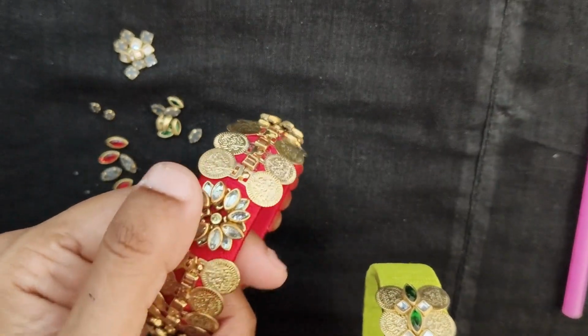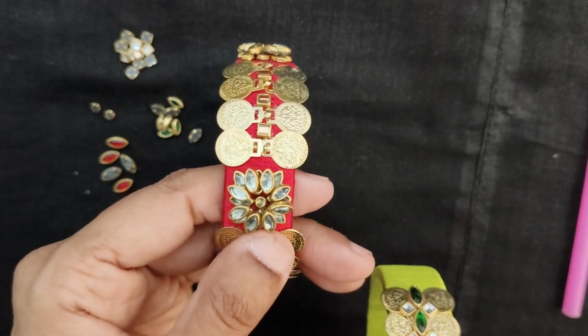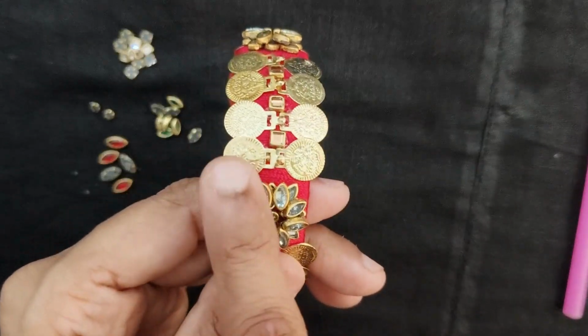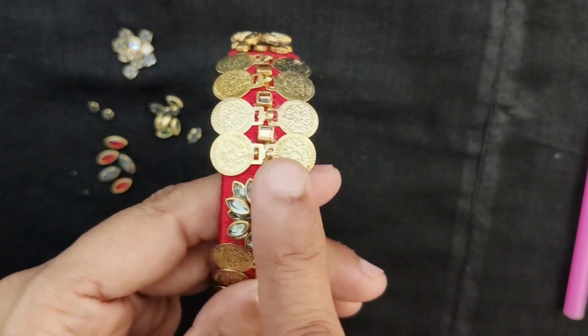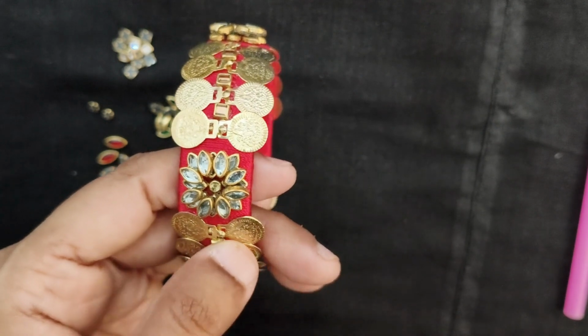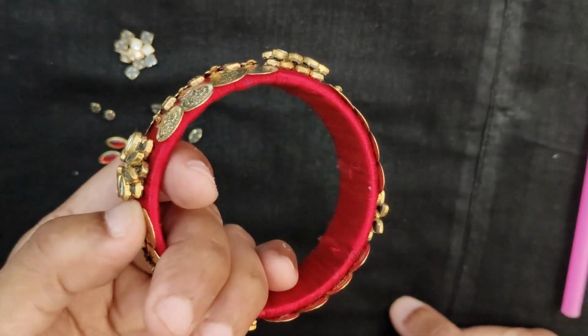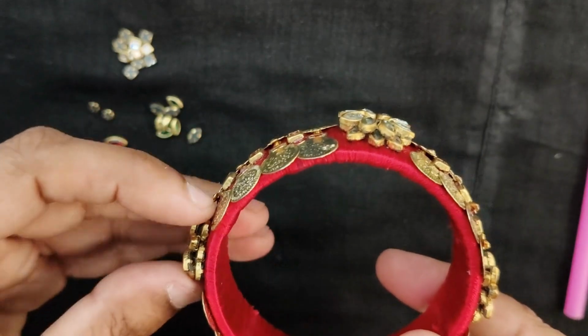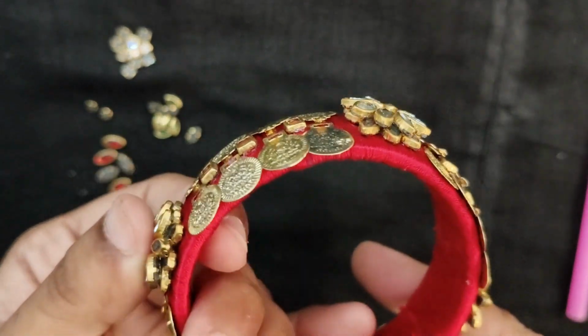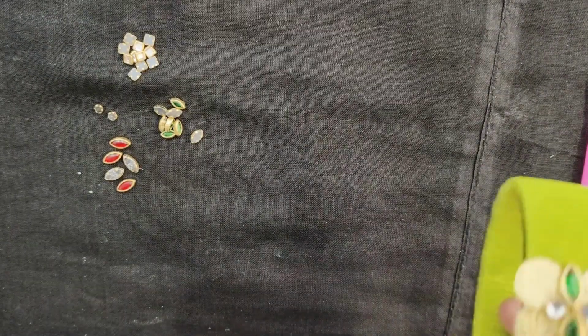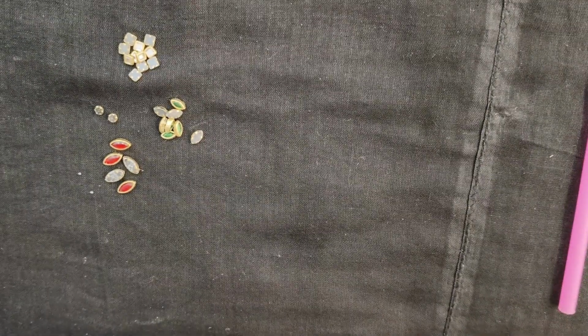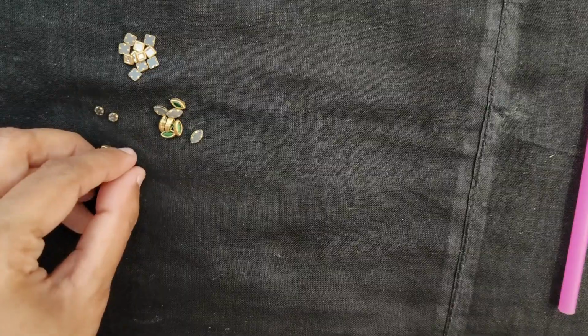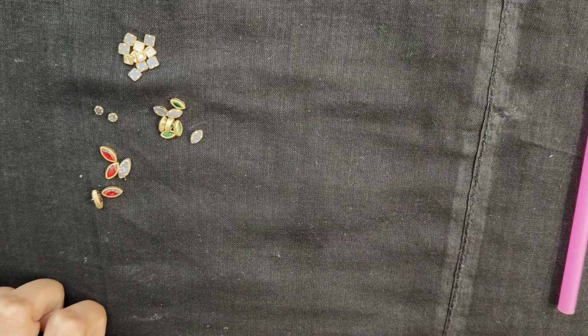For example, on this one cut bangle, I have created a 3D flower using several leaf-shaped Kundan stones. And as you can see here, the design has a raised surface that creates a beautiful 3D effect. Now we will learn how to create a similar motif. So in this demonstration, I will show you how to create a lotus motif.